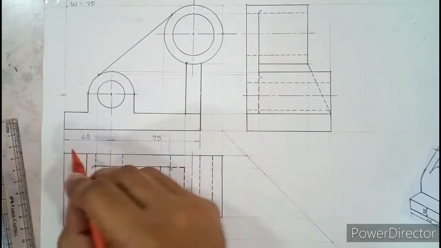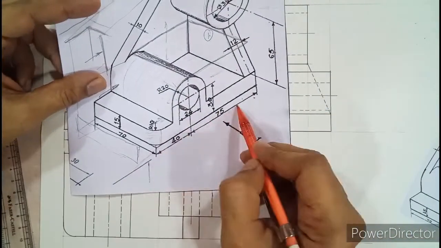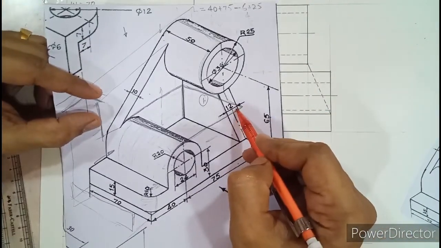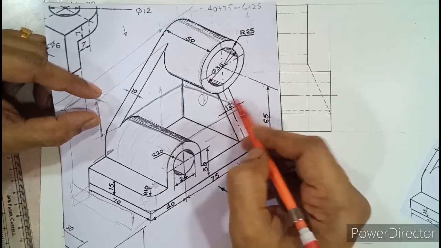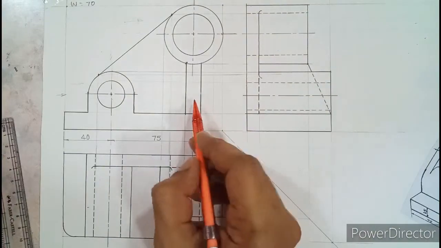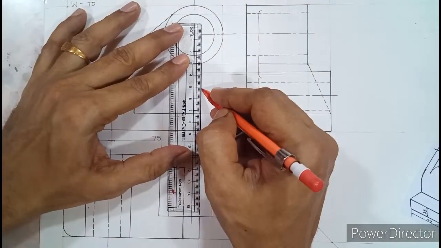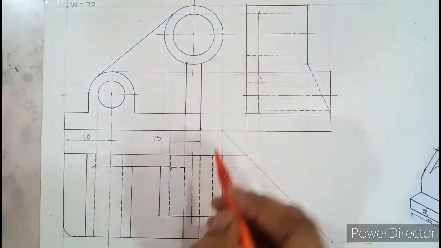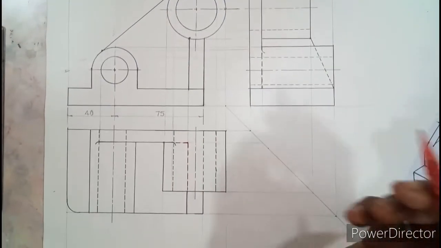But that will not give us the total length. What we had done was, after adding 40 and 75, we have subtracted 6 mm. But in the question 6 is not given, 12 is given. So we need to show this 12. So this dimension is 12. But as we know that we need to show smaller dimension first, followed by larger one. So here there is no space to give 12. So one can show 12 in the top view also.